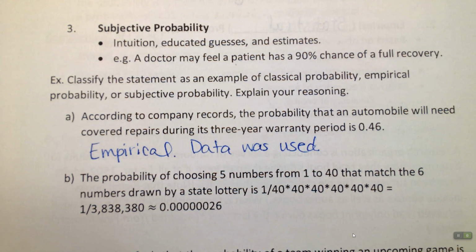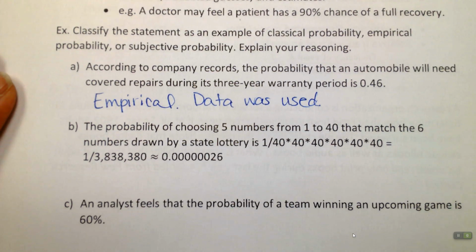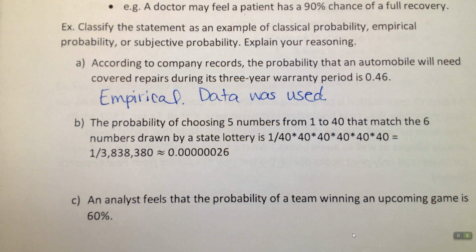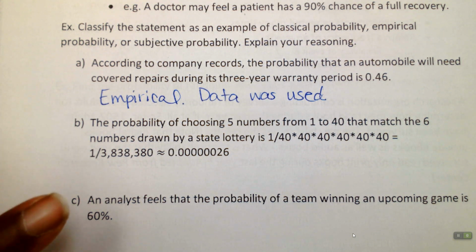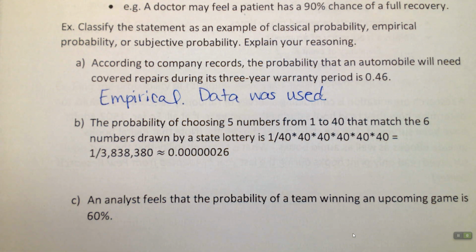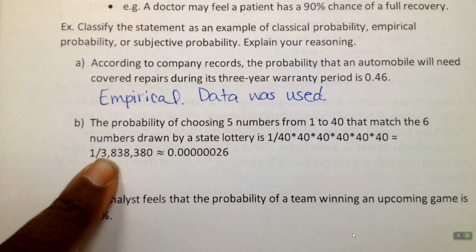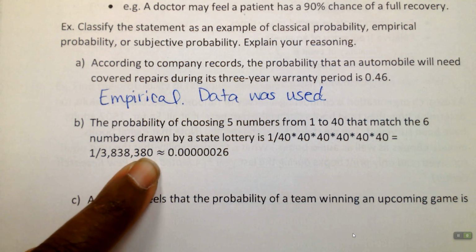So for B, let's look at B. The probability of choosing 5 numbers from 1 to 40 that match the 6 numbers drawn by a state lottery is 1 over 40 times 40 times 40 times 40 times 40 times 40, which equals 1 over 3,838,380.